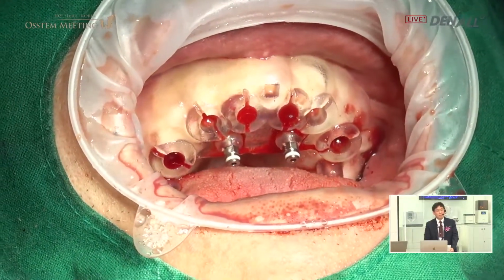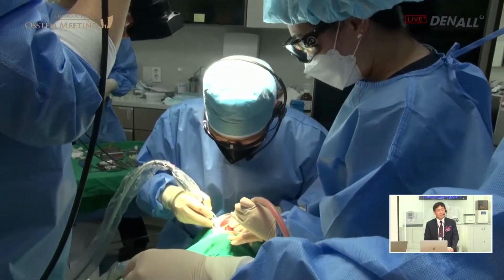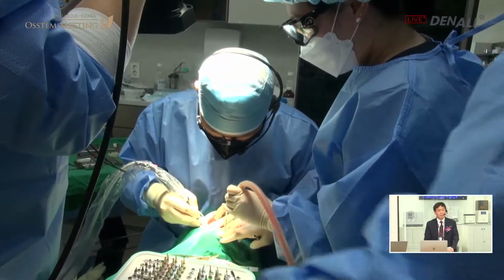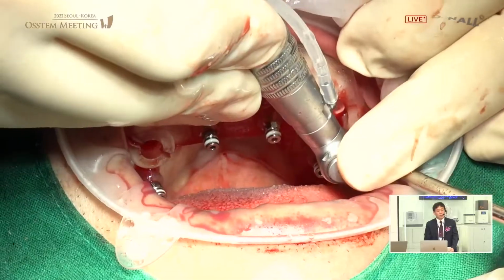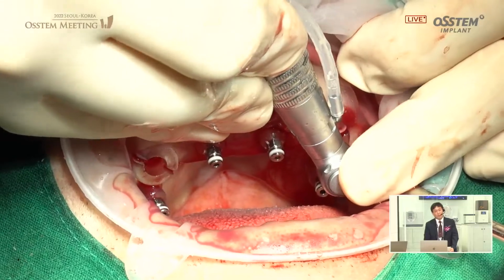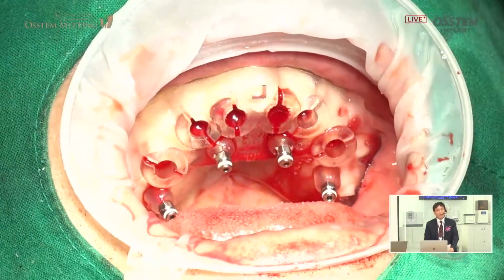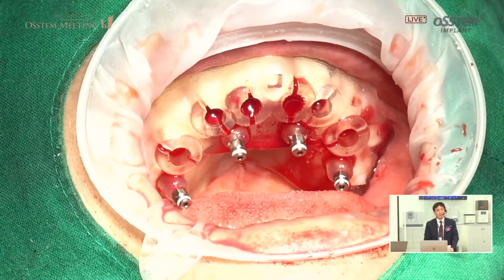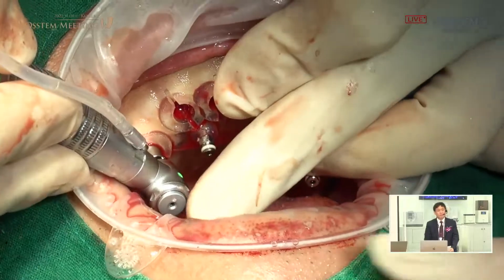So can you change the placement speed? In the posterior area, 4.5 by 10 millimeter was designed. The bone quality is very soft. Placement mode is used to check. I don't think it's going to be easy to do immediate loading here in the posterior area.